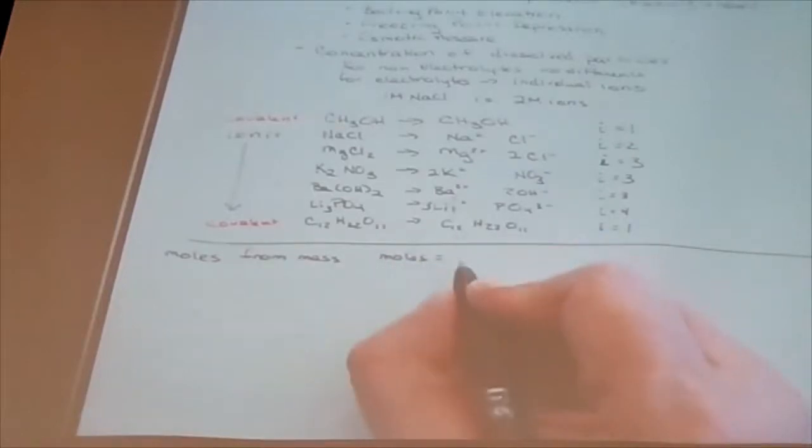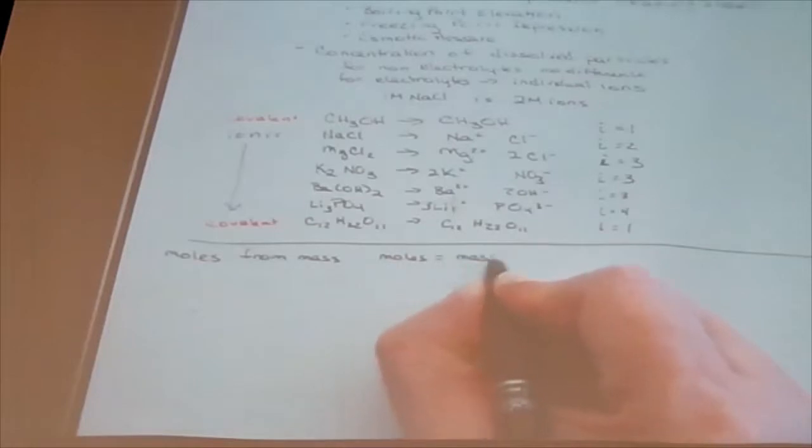So moles is equal to mass divided by molar mass or molar weight. There are so many M's in chemistry, I do W for molar weight.